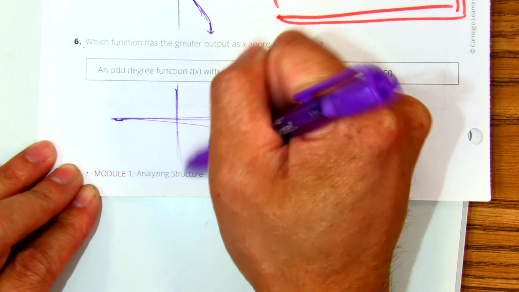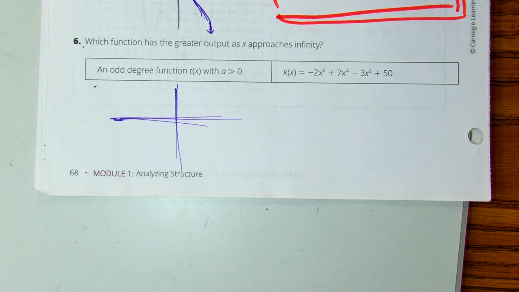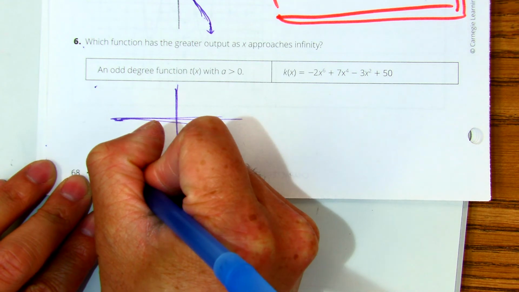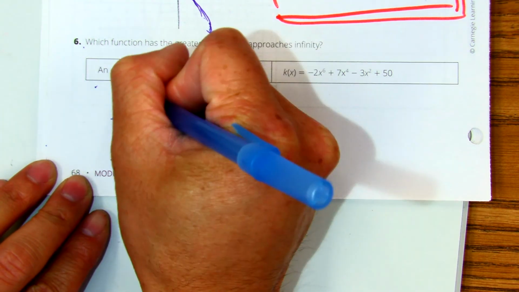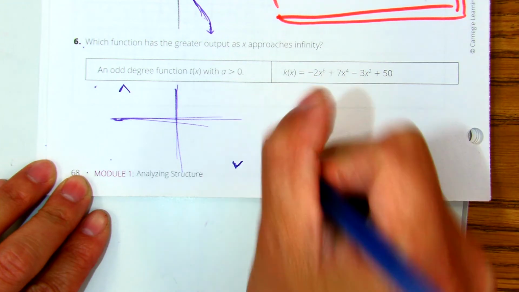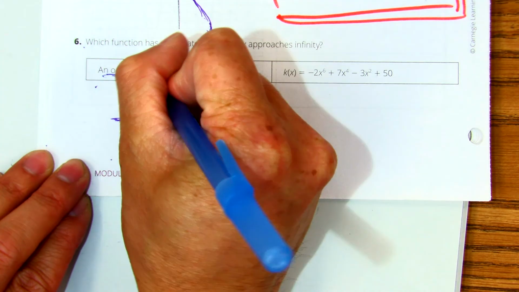Oscar, what does an odd degree look like? Where are the arrows? One is up and one is down. So starts where? Up or down? Up. And then ends down. Well, that would be the case for an odd degree if our A value is negative.